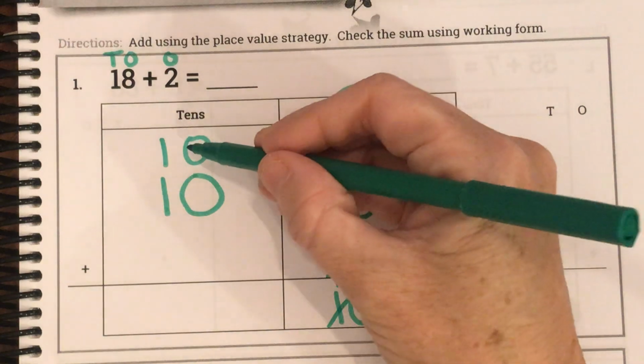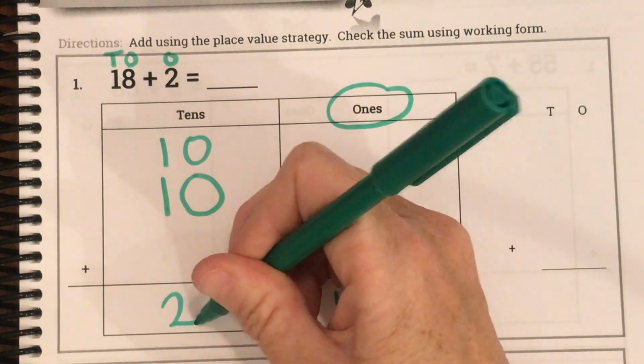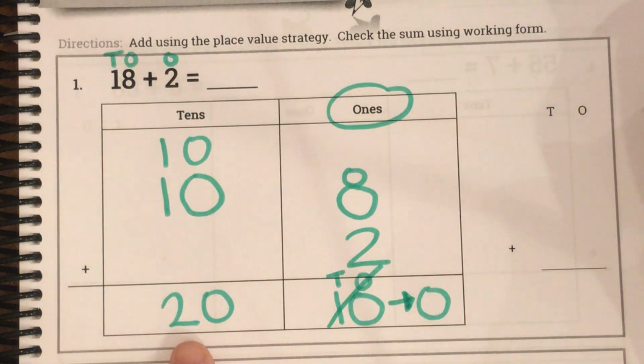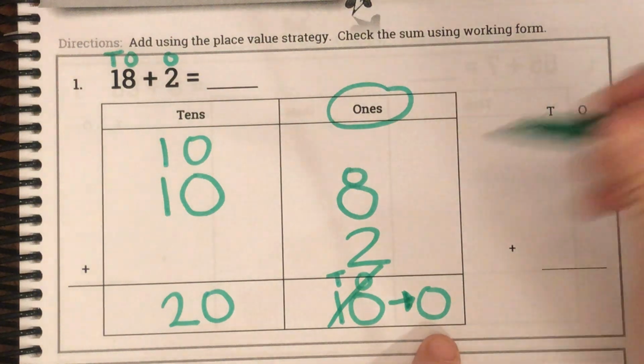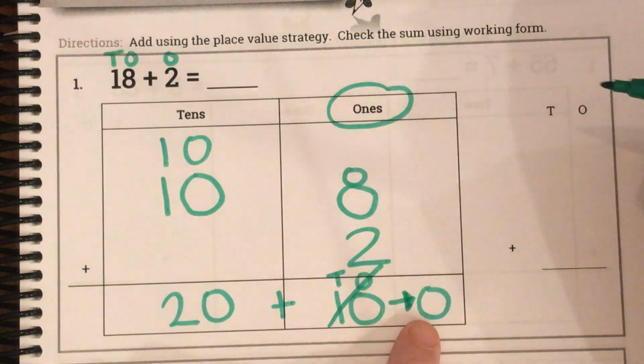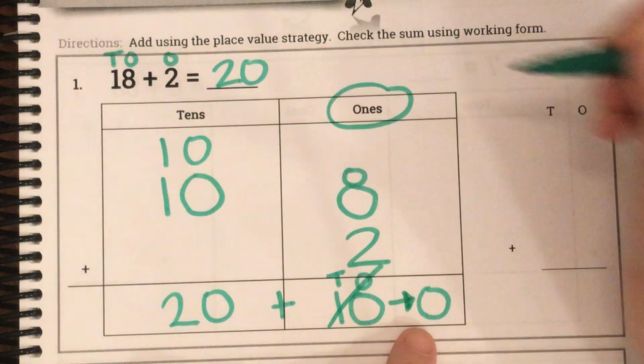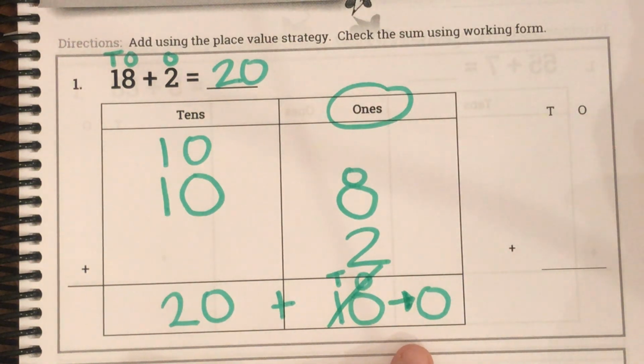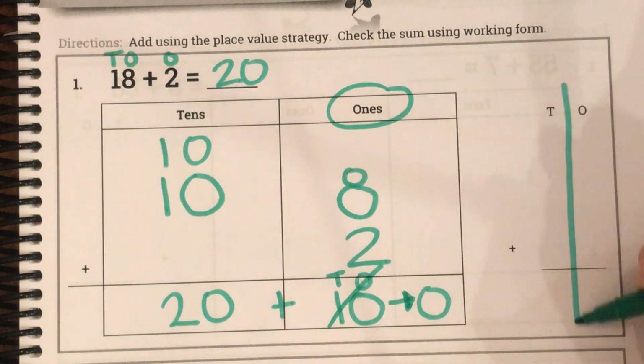So now what do we have? We have 10 plus 10 is 20. So we have 20 and then a 0. So 20 with a 0 is just 20. We don't have any ones to add to it. Okay, let's try that in working form.